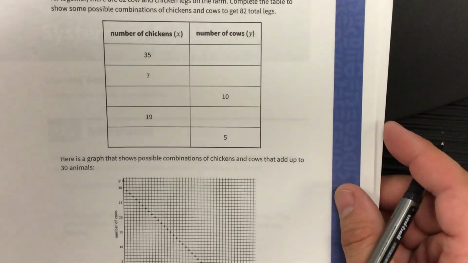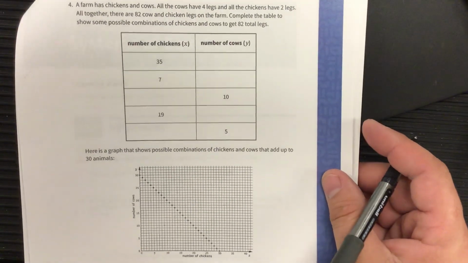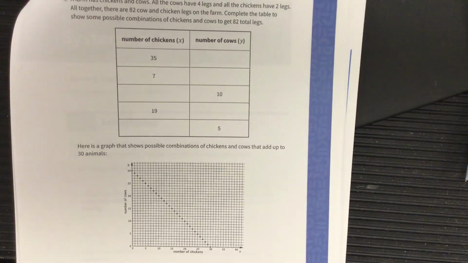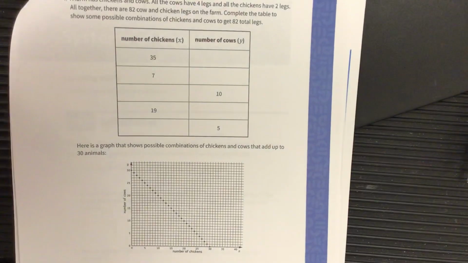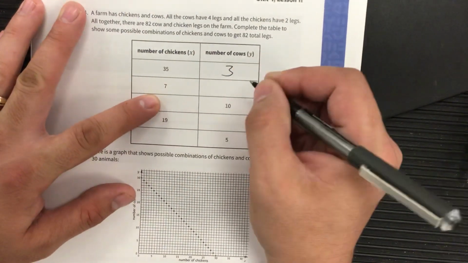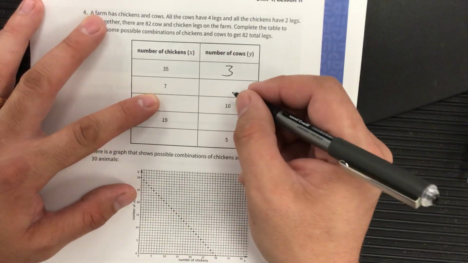Last one I told you yesterday, I think you'd enjoy this. Hopefully you did. I saw some interesting answers, however. About 6 cows. 5 and 5. I don't think I saw any halves, so that was a positive. All right, so if I have 35 chickens, how many cows do I have, Jared? 3. 7 chickens, Evan? 34.